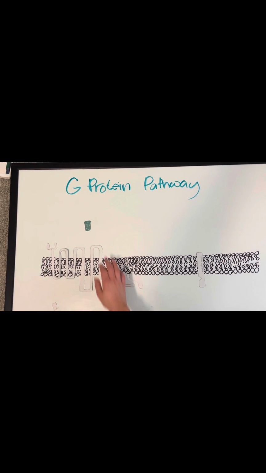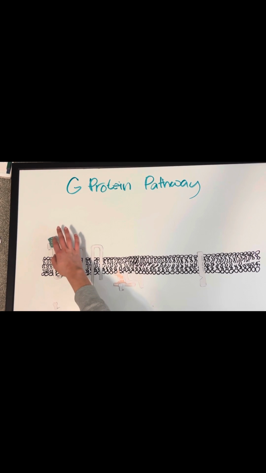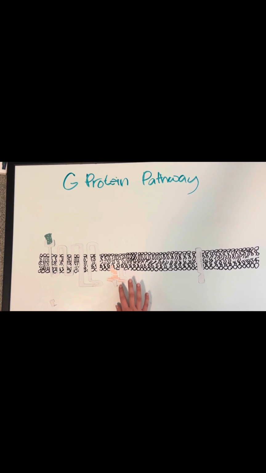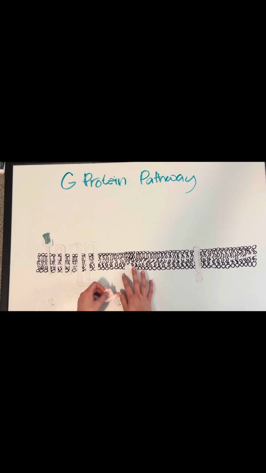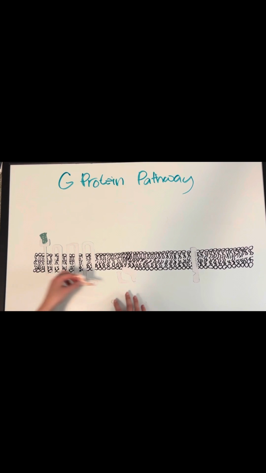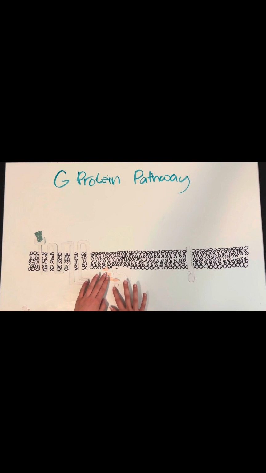First, a ligand binds to the G protein linked receptor, which causes a shape change. This shape change causes phosphorylation, which turns on the G protein and causes GTP to switch out with GDP and bind to the G protein.